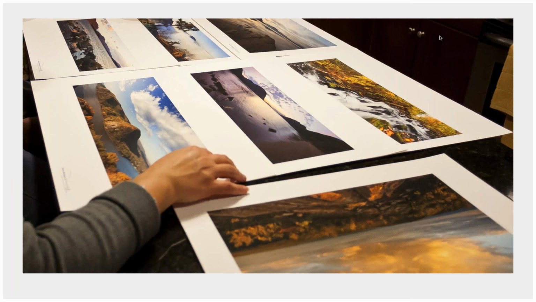I'm a firm believer in real-world applications over theoretical potential or analysis, for example. So Dmax, which is a measurement of how much black a paper can hold, otherwise known as black density, while important, is much less interesting to me than how an image actually looks, how a print actually looks, and how it makes a viewer feel.